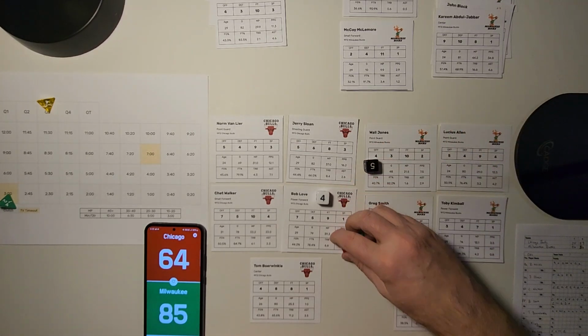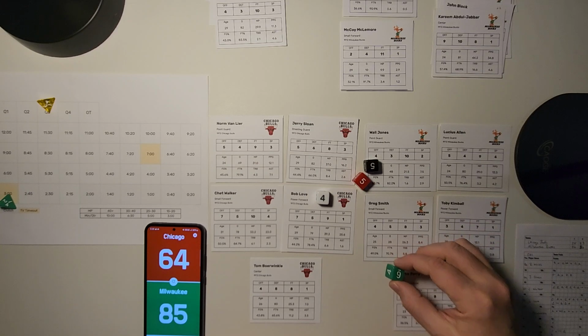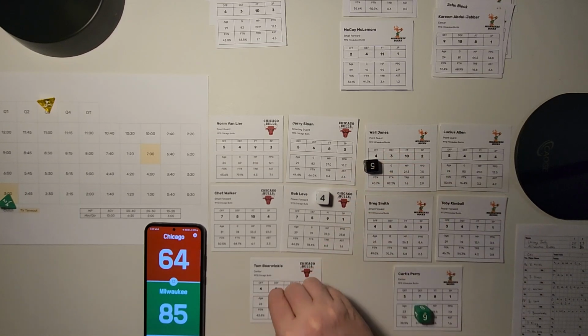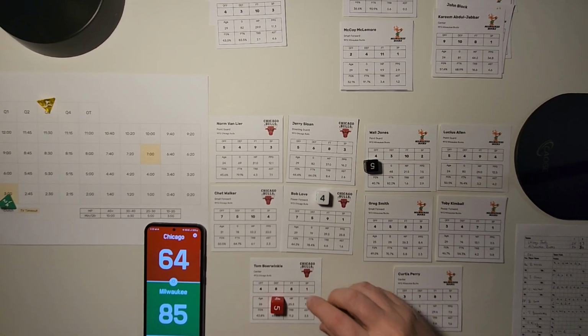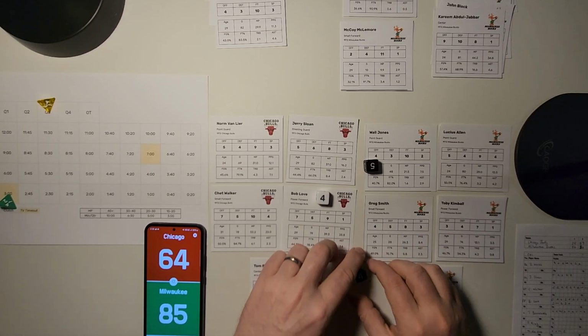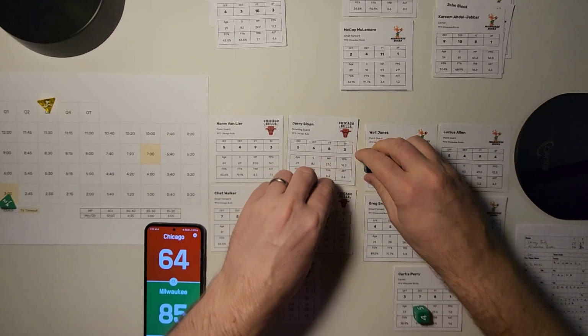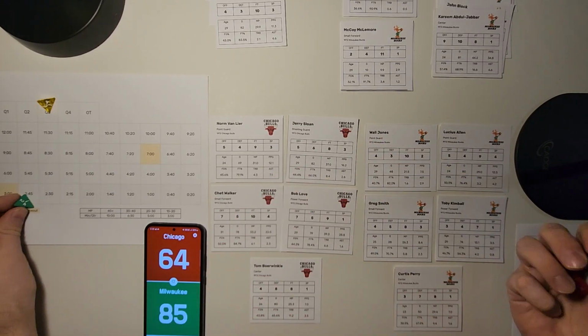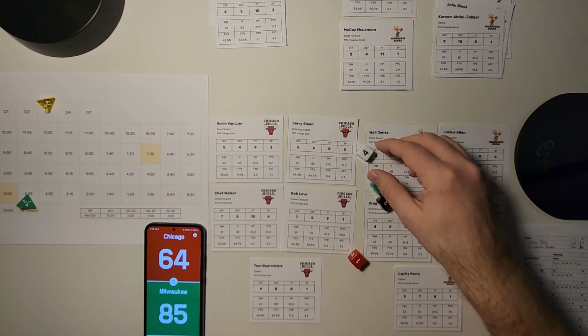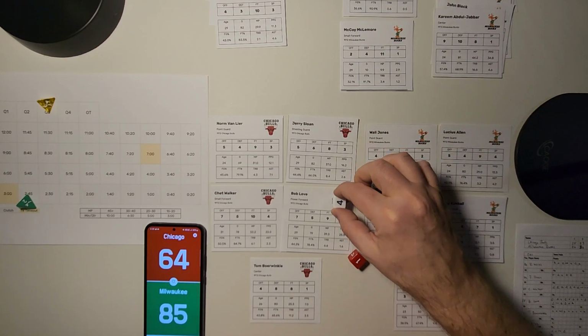It's a rebound battle between the big men, Curtis Perry and Tom Boerwinkle. We got a 13 and a 13, so a tie ball. And then we have a 14 to an 11, so it's going to be Boerwinkle who keeps it here. We do charge a possession because it's a jump ball.